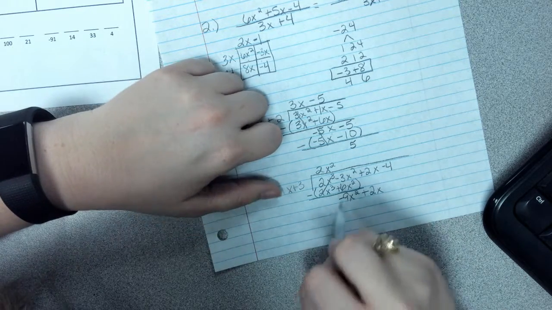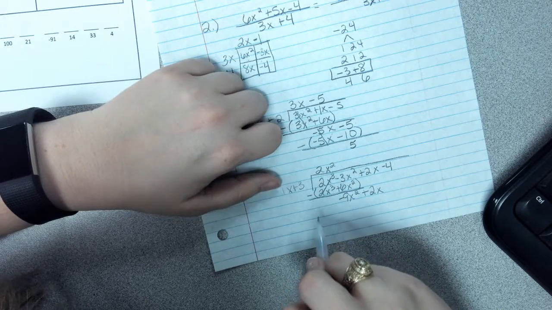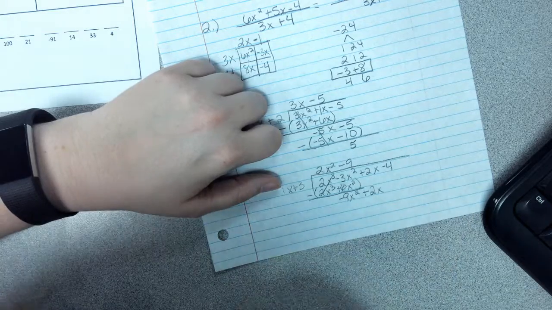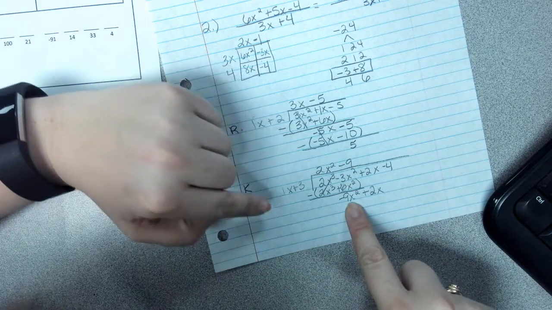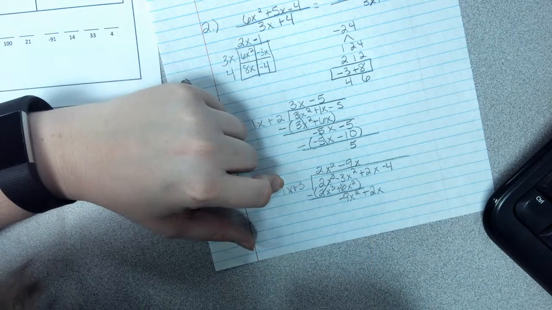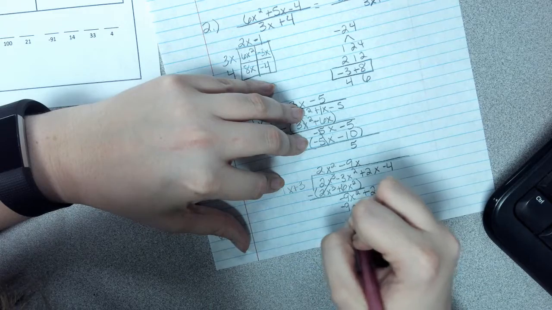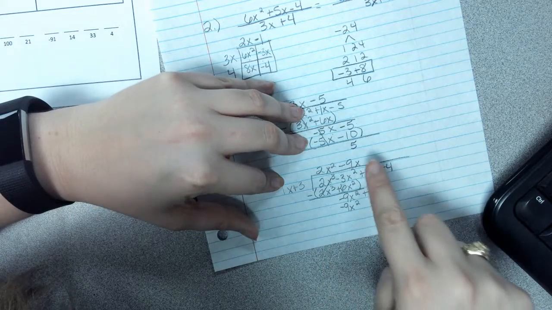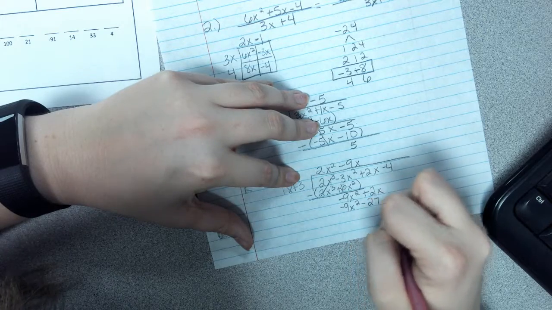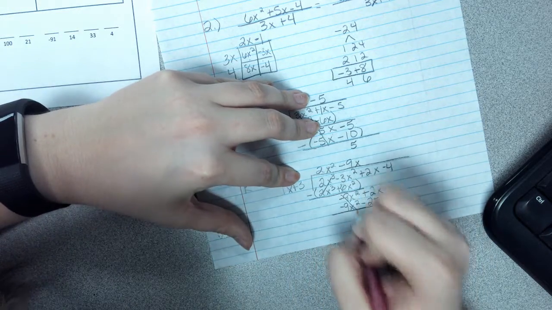So now, what is my number here? Well, it's 1. What's my number here? Negative 9. 1 times what gives me negative 9? That's negative 9. I have 2 x's here. I have 1 here. 2 minus 1 is 1, so I'm going to have negative 9x. Negative 9x times x gives me a negative 9x squared. Negative 9 times 3 gives me a negative 27x. Subtract these. You cancel.